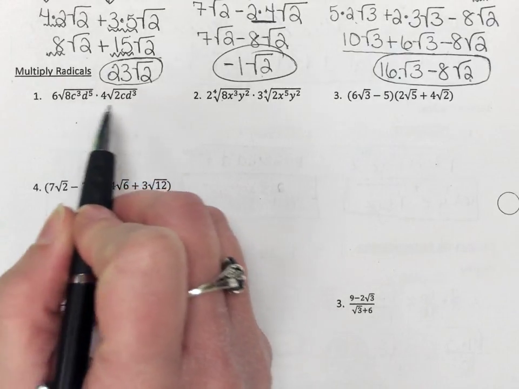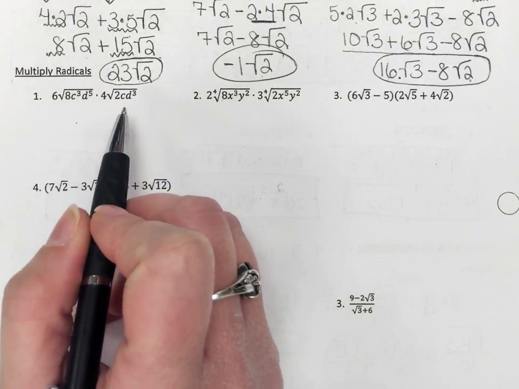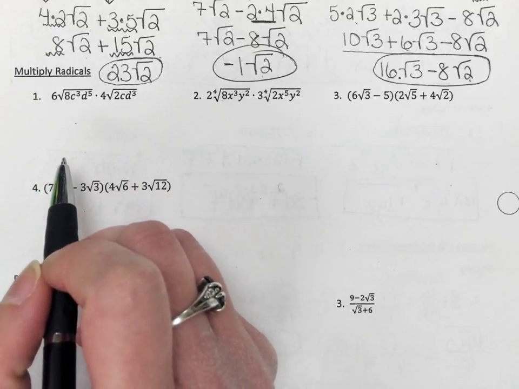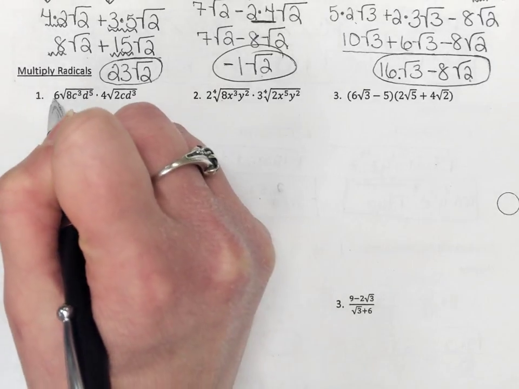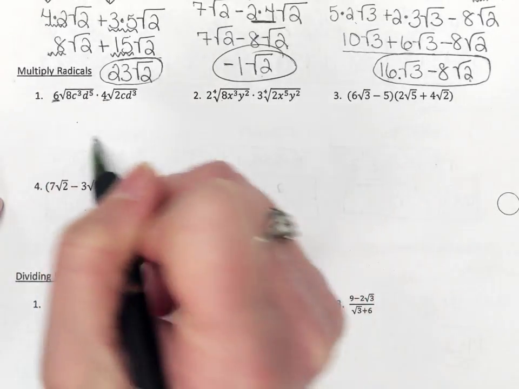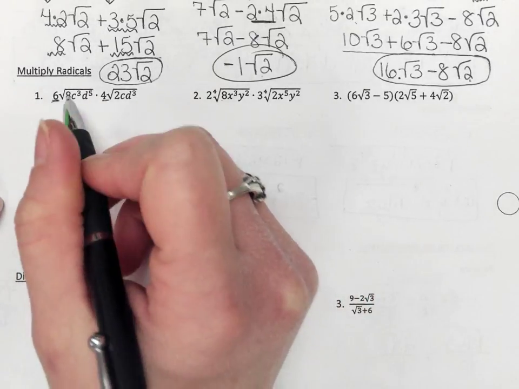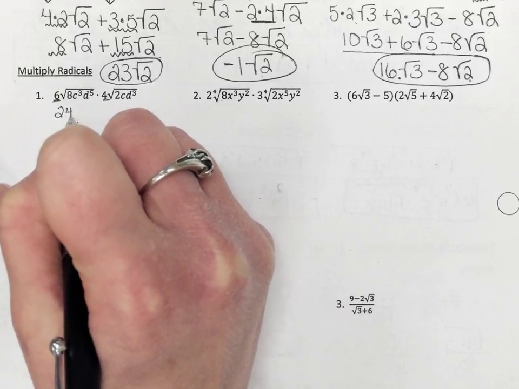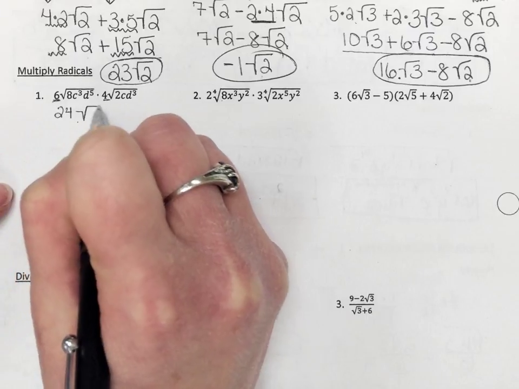What operation do they give you? Multiplication. Which ones can you multiply? What can you multiply? 6 and 4. Why are 6 and 4 like? There you go. They don't have a radical on them. What's 6 times 4? 24. Very good.